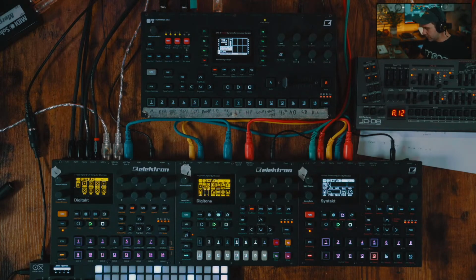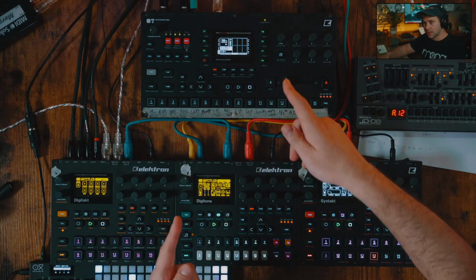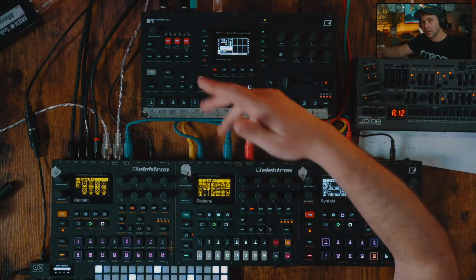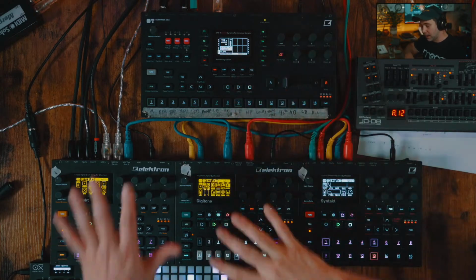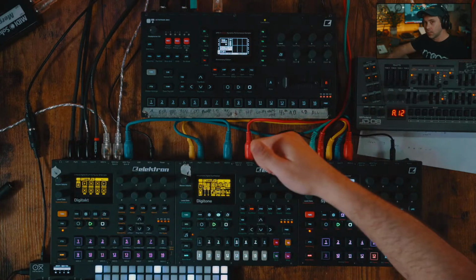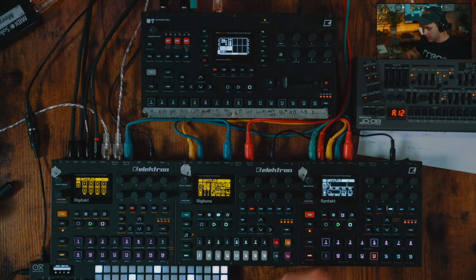Yeah, here it is. I had sent an off message on the Octatrack. If you double press stop on the Octatrack and you're using through machines, you are going to cut off all of your audio. You can't hear anything. You have to hit play again to re-trigger the on message to your through machine. Remember that. So anyway, here's the JD-08.